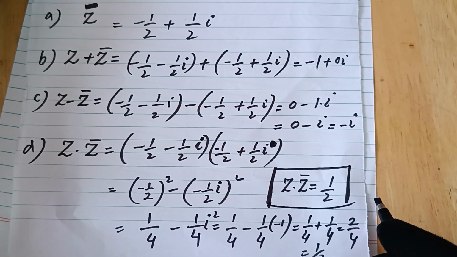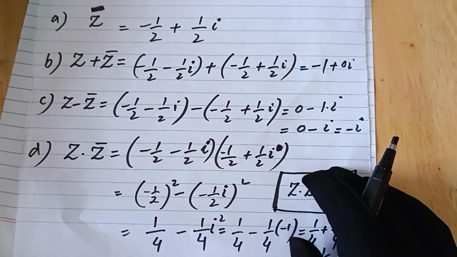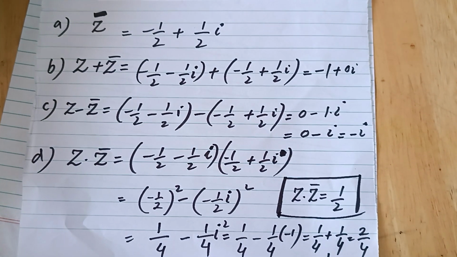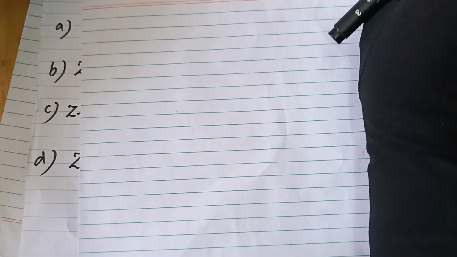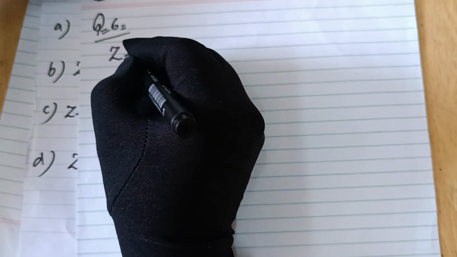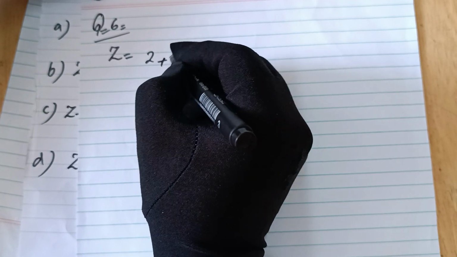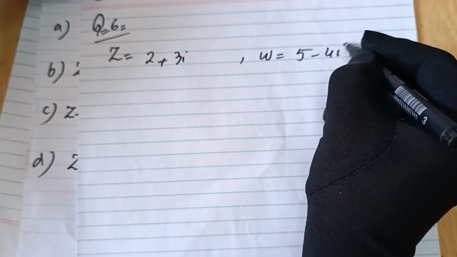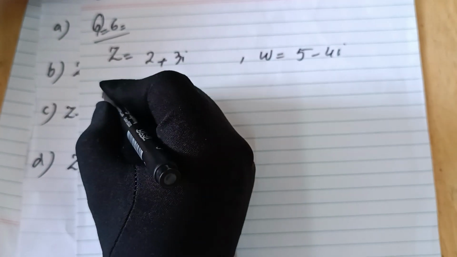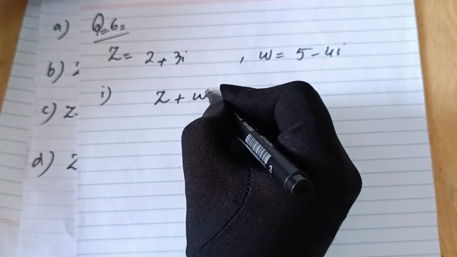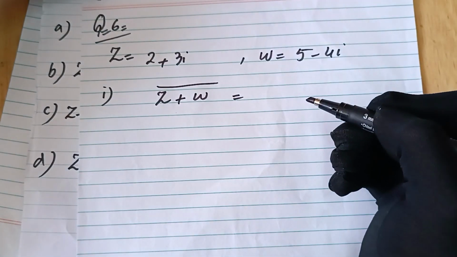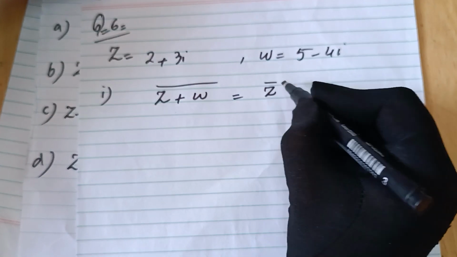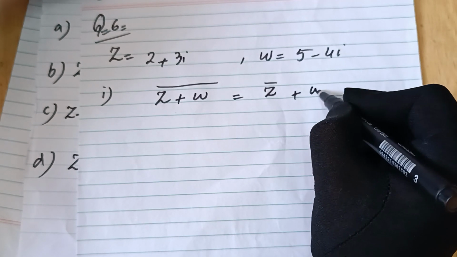So all the specific cases are almost done. A few more cases are there which we will solve. That is next, in question number 6 of the same exercise. Complex numbers are given: Z is 2 plus 3i and W is 5 minus 4i. They said prove that (Z plus W) whole conjugate equals Z conjugate plus W conjugate.